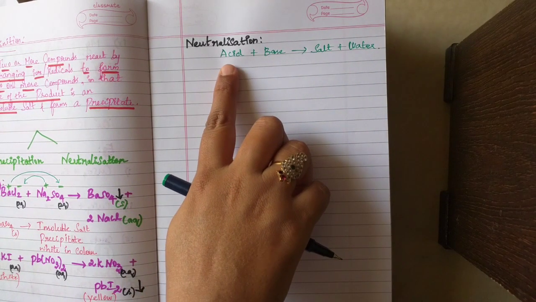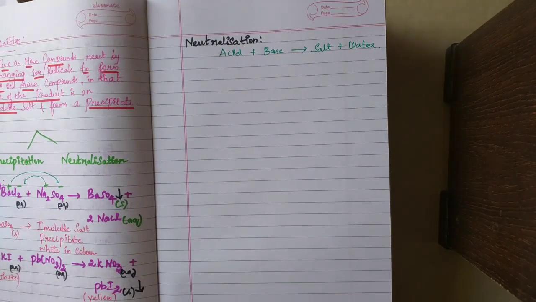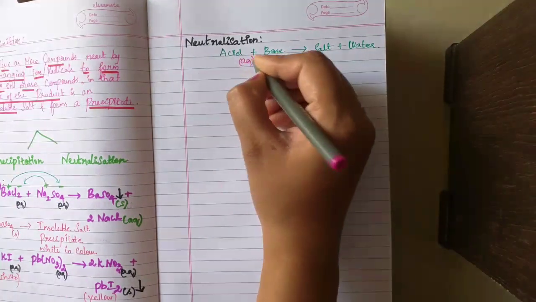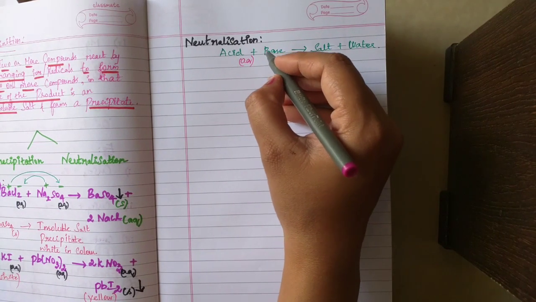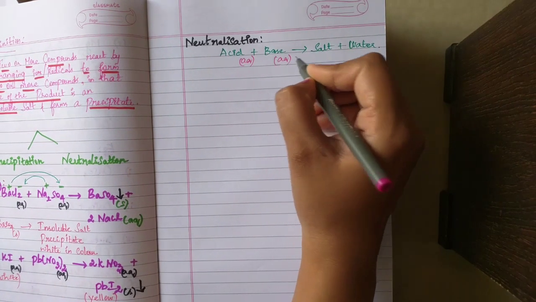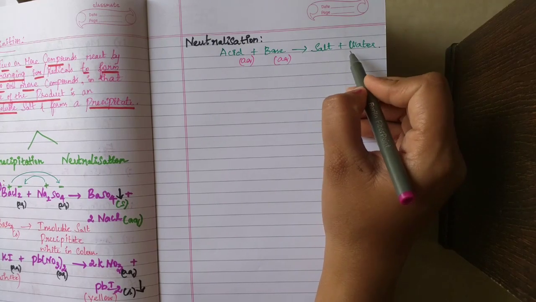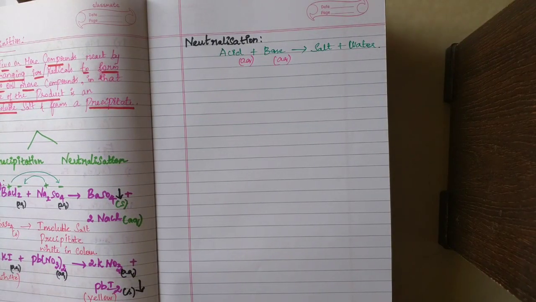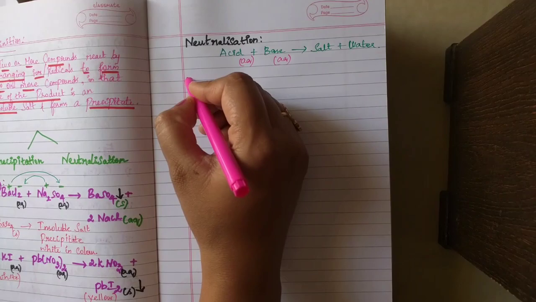Here the acid is dissolved in water, so it is aqueous. An aqueous solution of acid and an aqueous solution of base form salt and water. So this is the general representation of a neutralization reaction, students. Now, an example for this type of reaction.